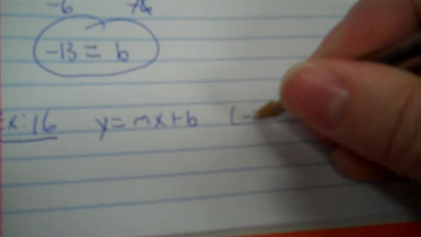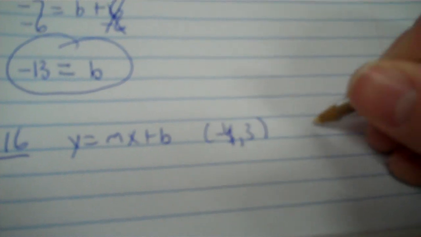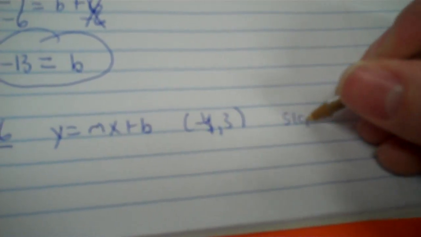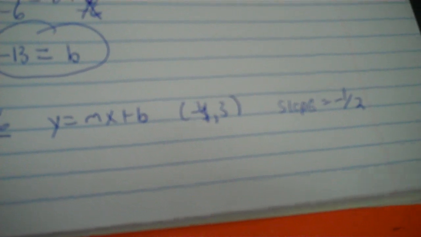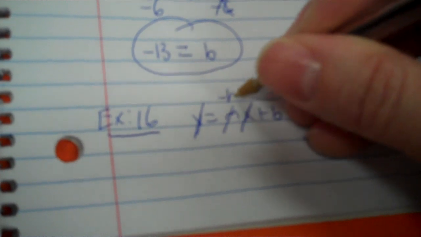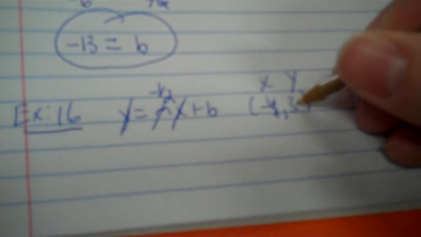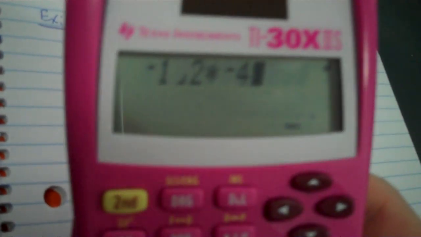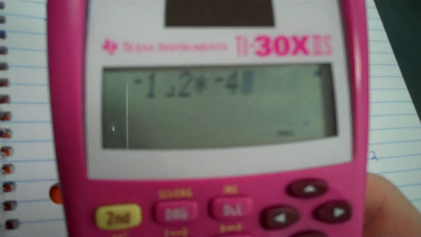Example 16. Y equals mx plus b. Negative 4, 3. And slope is negative 1/2. Okay. So my m is negative 1/2. 3 is the y, and then times negative 4. So line up your equals. You have 3. Negative 1/2 times negative 4. I don't know what kind of calculator you got, but that would be how to do it.